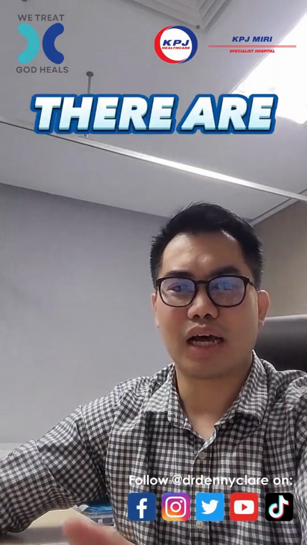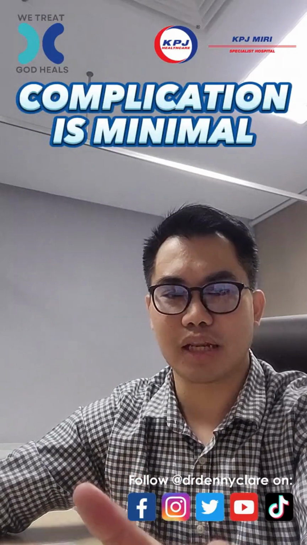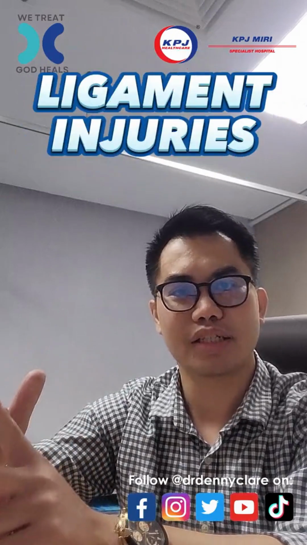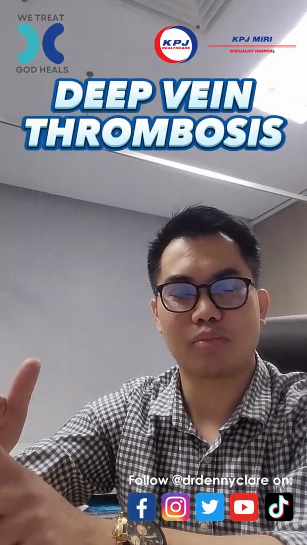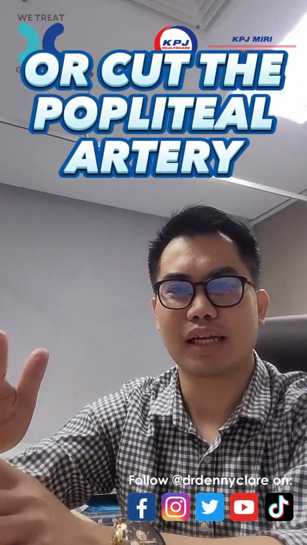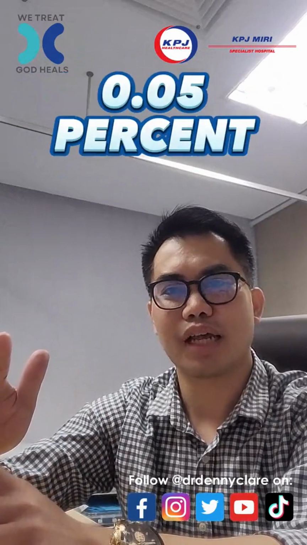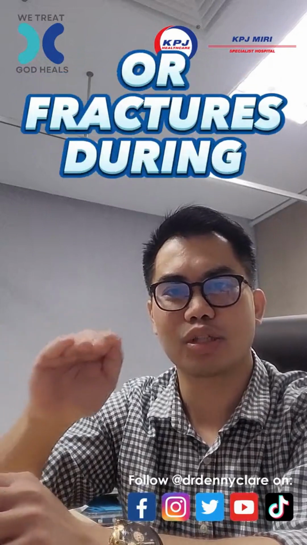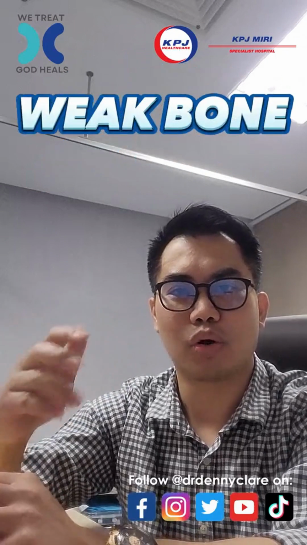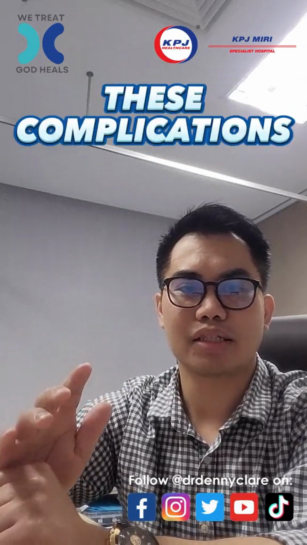And of course, there are complications related to the procedure. However, complications are minimal. Complications are infections, which is 1 to 2%, ligament injuries 0.5%, deep vein thrombosis 2 to 3%, neurovascular injury, or cut of the popliteal artery or common peroneal nerve. But this is very rare, which is 0.05%. Iatrogenic fractures, or fractures during cutting of the bone, because some patients may have weak bone or osteoporotic bone when they undergo this procedure. However, this complication is very little.